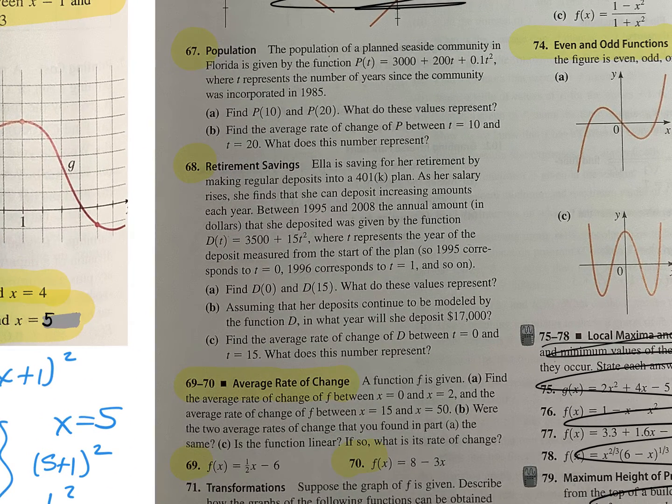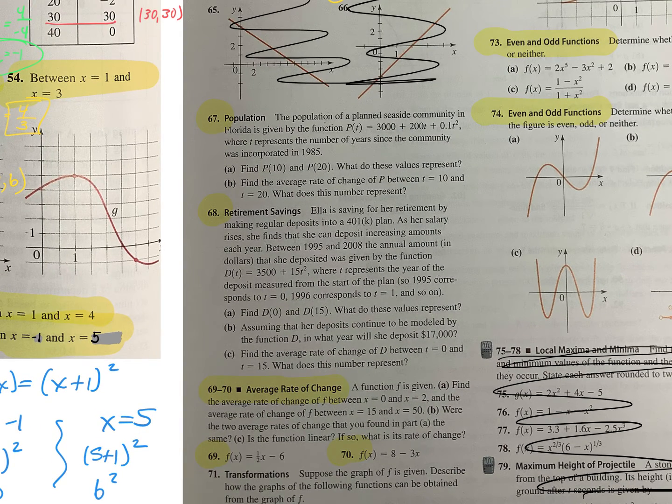All right, let's look at these. First of all, why do we, and it's hard to see up on my screen, I know, but you guys can see it on your papers. Why are these questions harder? Because there's words. And when we see words, it's like, oh no.